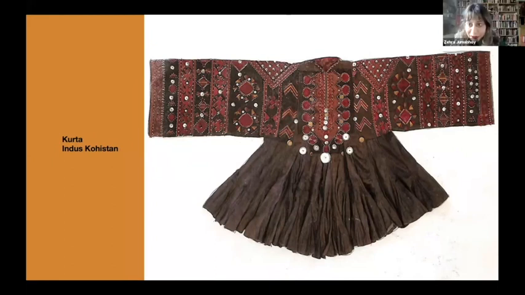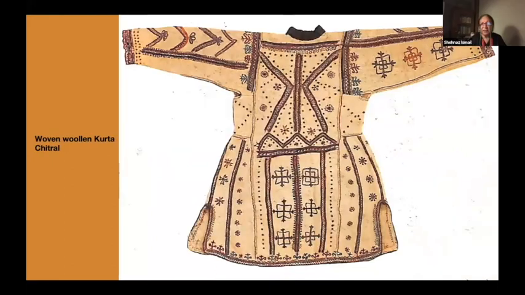Okay. Indus Kohistan. Again, like I said, this looks very contemporary, but it is age old, this densely woven felted coat.